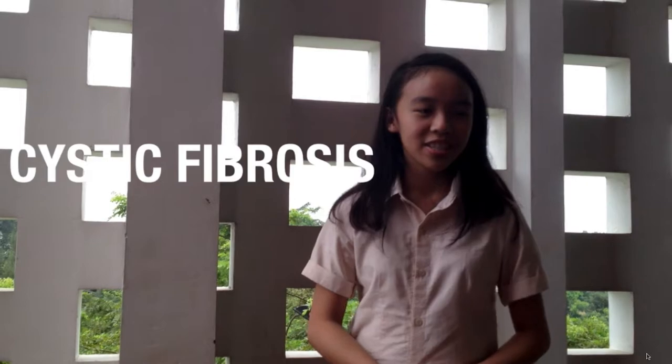Cystic fibrosis is an inherited disease which can affect the lungs and digestive system. Second, sickle cell anemia. Sickle cell anemia is when red blood cells change their shape to a rigid sickle shape. This results from the change of a single base in a gene responsible for making the protein chains which make up hemoglobin.